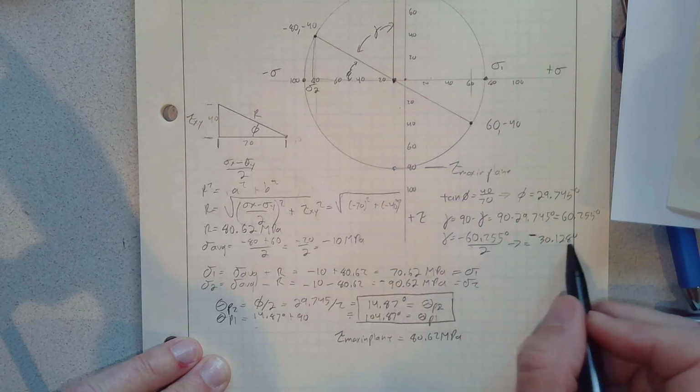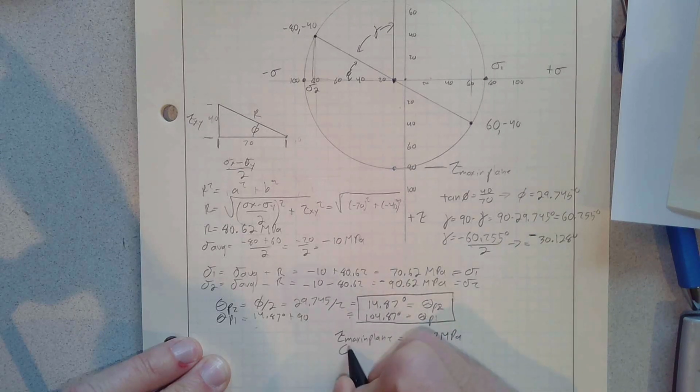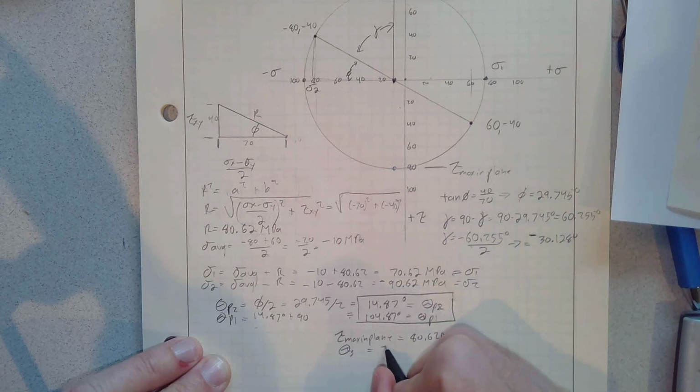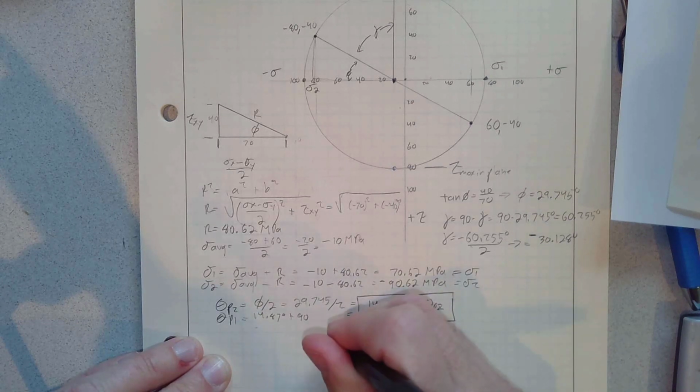And the orientation to get there, we found that back here by figuring out what gamma was and dividing it by 2. So that's this angle right here, max. So we'll call that shear is equal to negative 30.128 degrees. Okay.